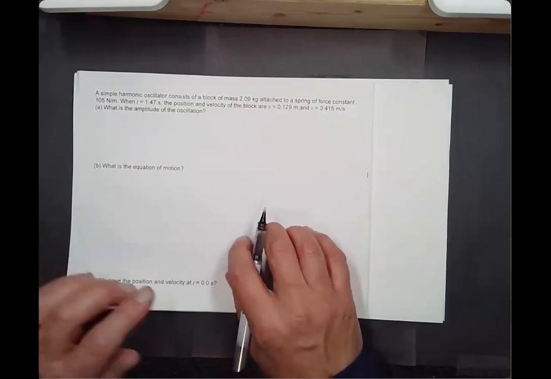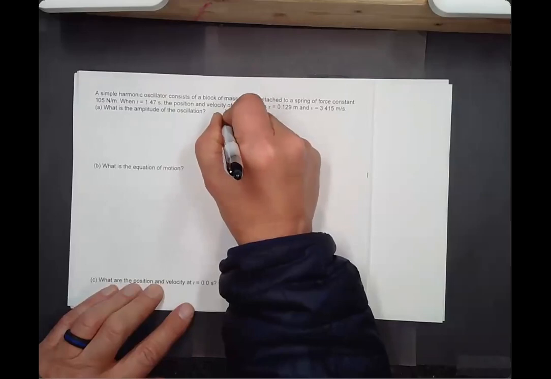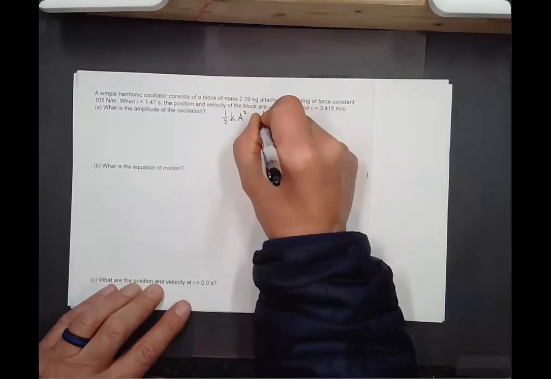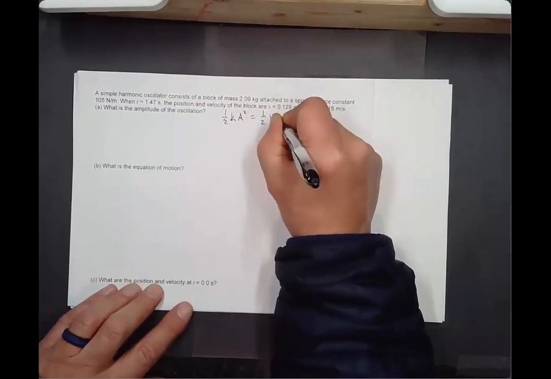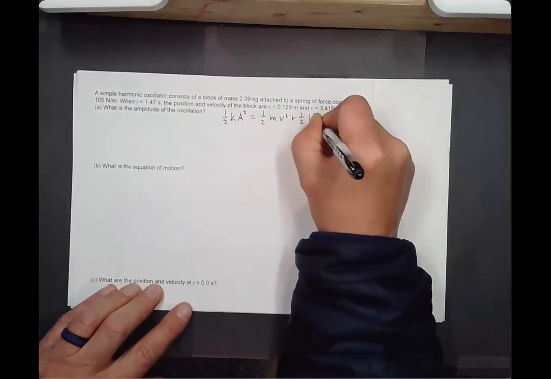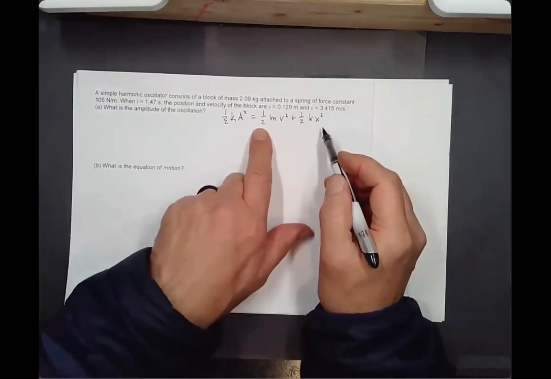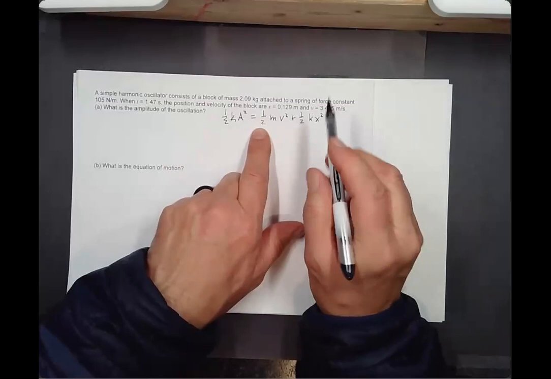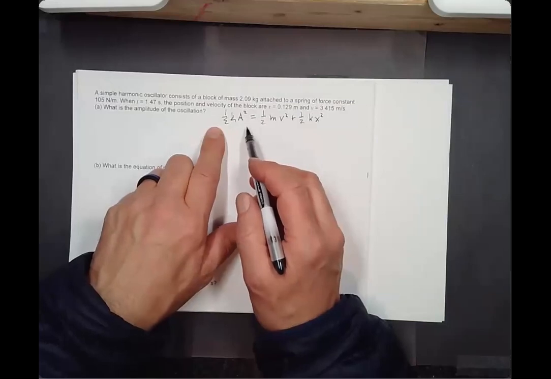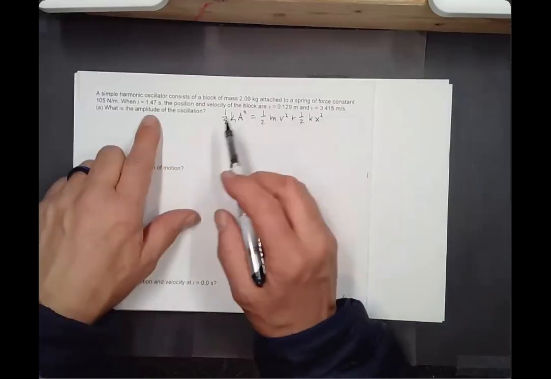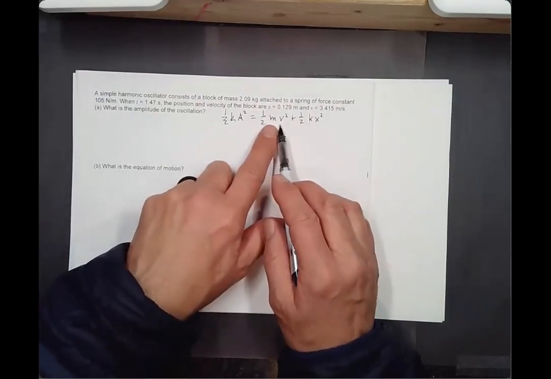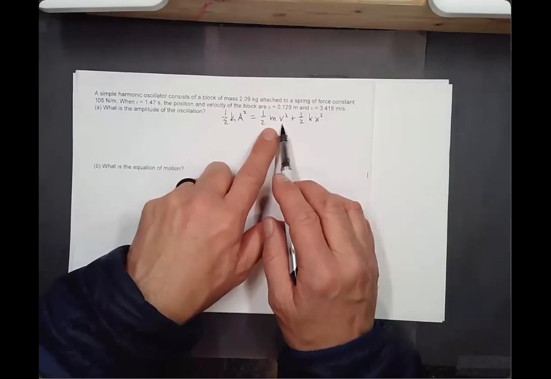Okay, well, I'm going to do this with energy considerations. And remember that 1/2 kA squared will equal 1/2 mv squared plus 1/2 kx squared. Now, this is true at every instant of the mass bouncing back and forth. It's always true. This is the total energy of the system. And so I'm after the amplitude, knowing the speed at some particular time, although the time actually doesn't matter.